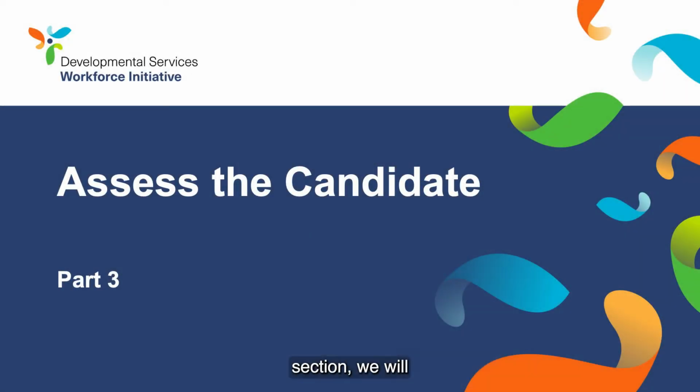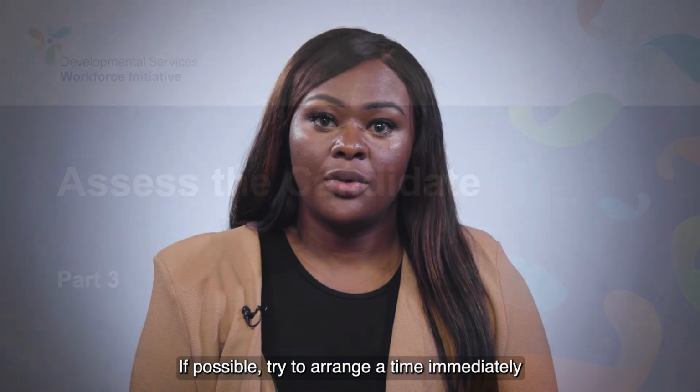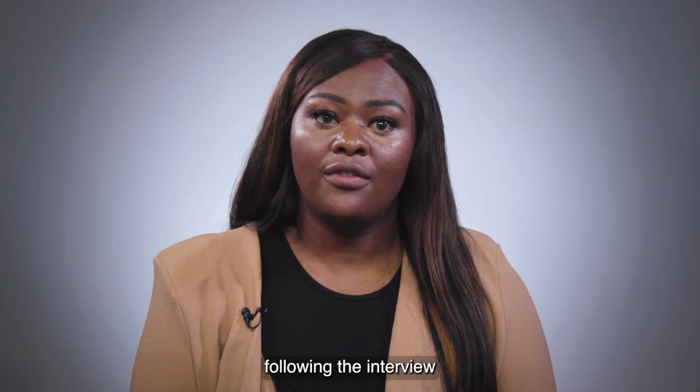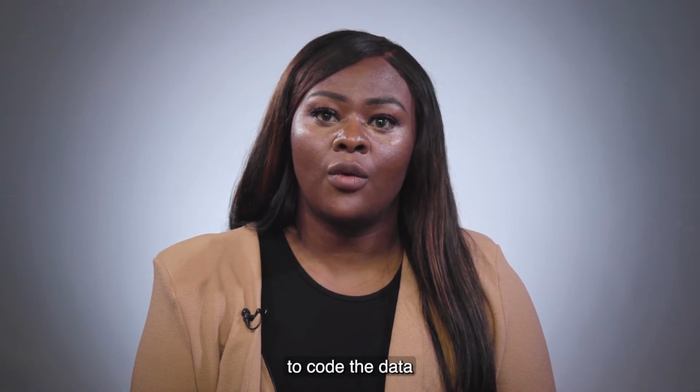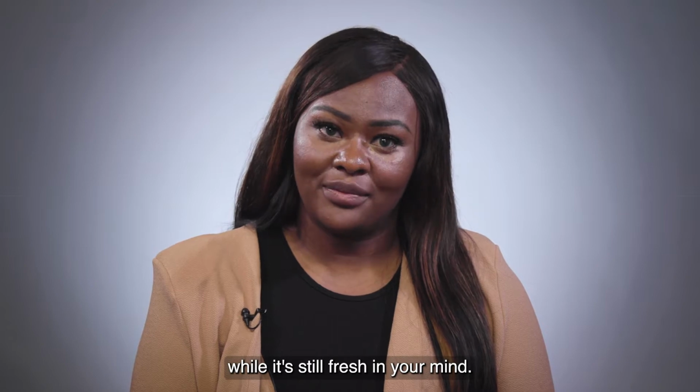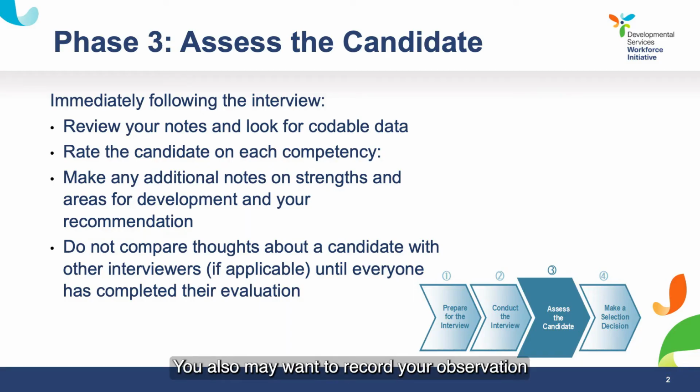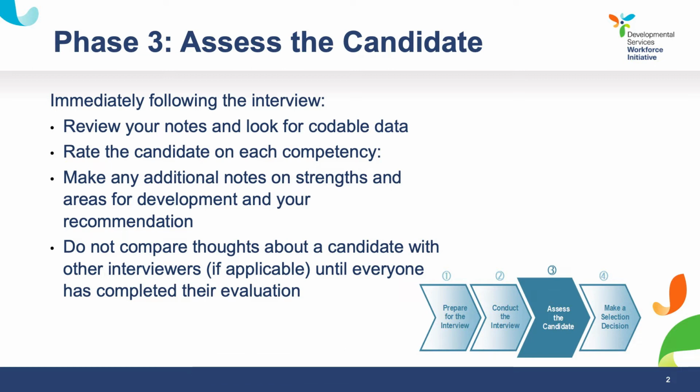In this section, we will understand how to assess the candidate. If possible, try to arrange a time immediately following the interview to code the data while it's still fresh in your mind. You also may want to record your observation of the candidate's behaviors and reactions to your questions during the interview. Remember to be careful to remain objective in your observation.